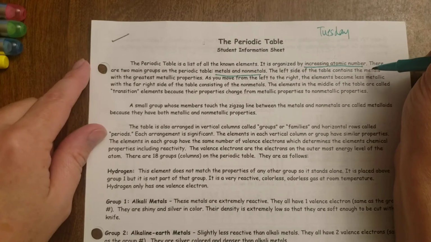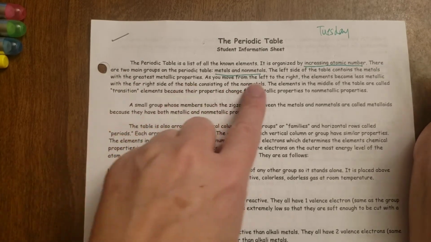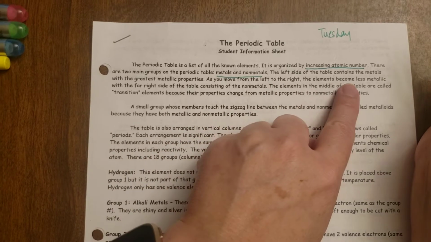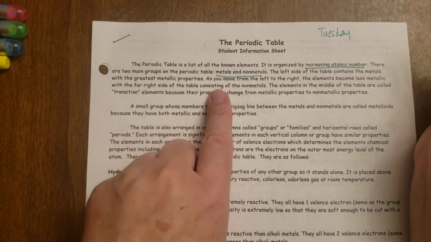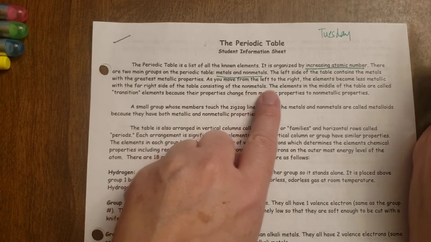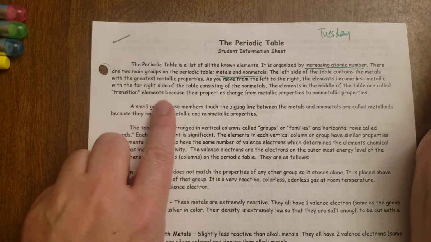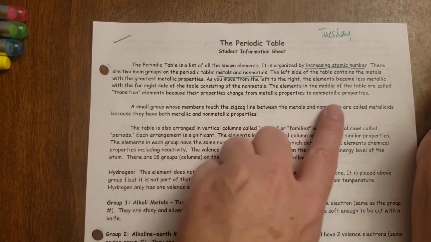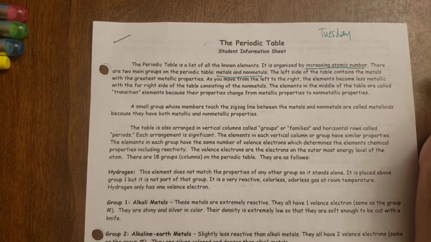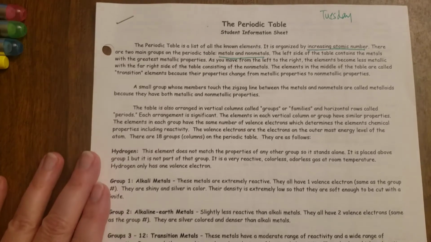The left side of the table contains the metals with the greatest metallic properties. As you move from left to right, the elements become less metallic, with the far right side of the table consisting of the nonmetals. The elements in the middle of the table are called transition elements because their properties change from metallic to non-metallic properties. So sometimes you have elements that are a little bit of both. Okay, so we're going to get into what that means.